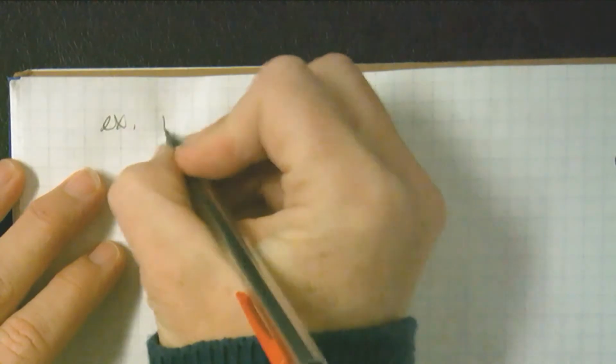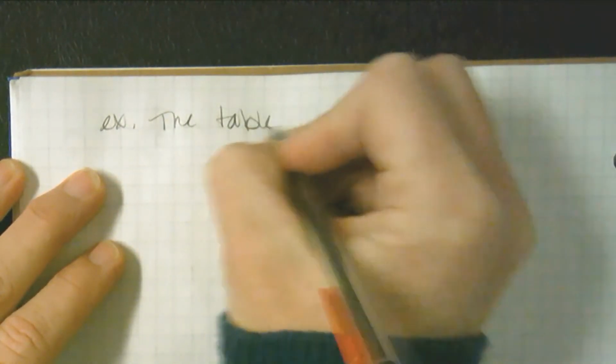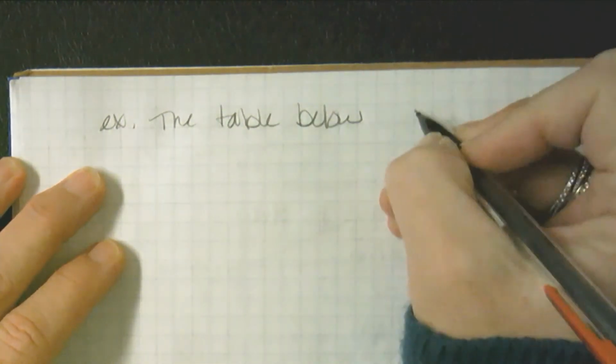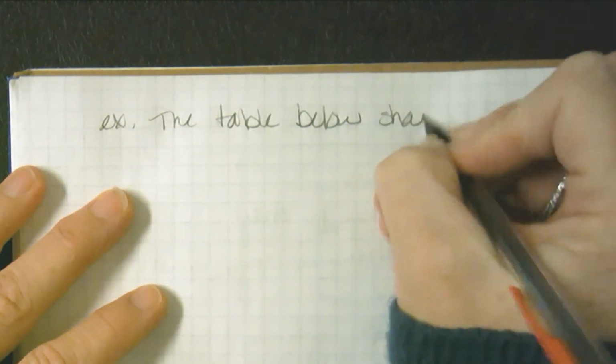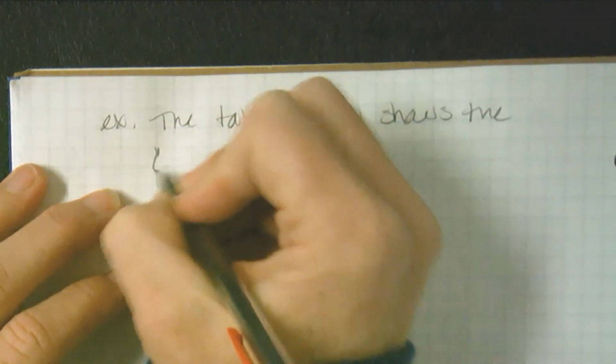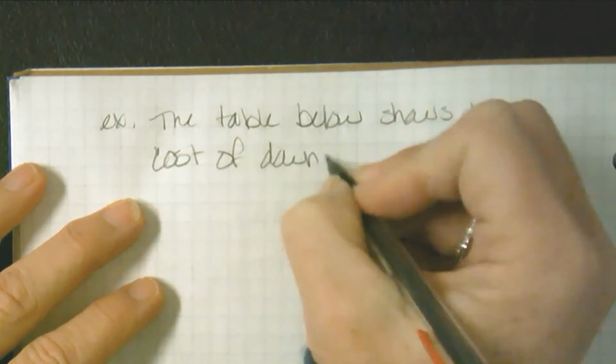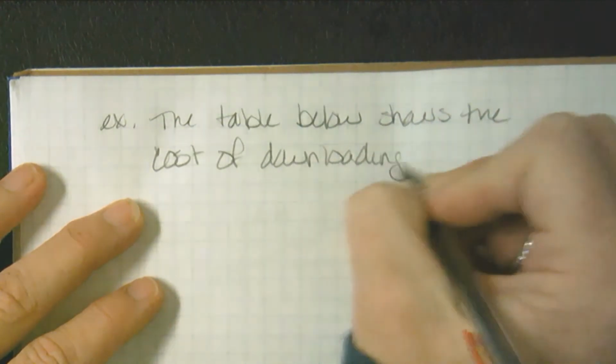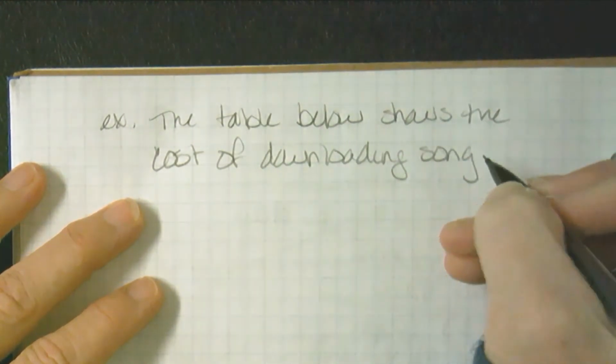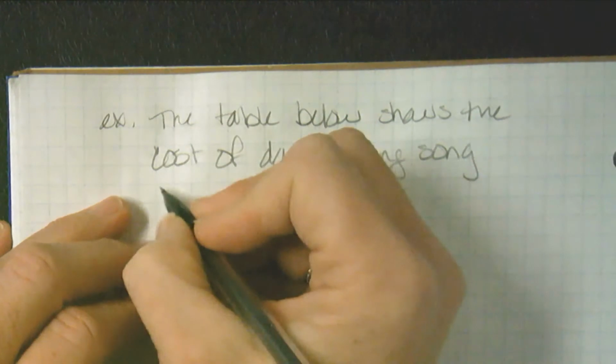So let me give you guys a table. All right, so let's say the table below shows the cost of downloading songs from an internet site.